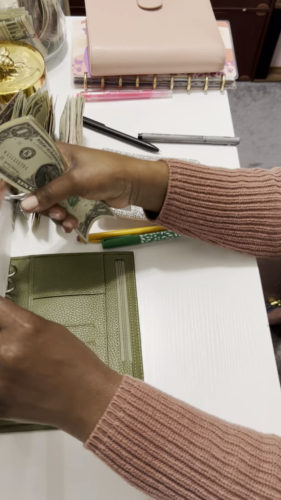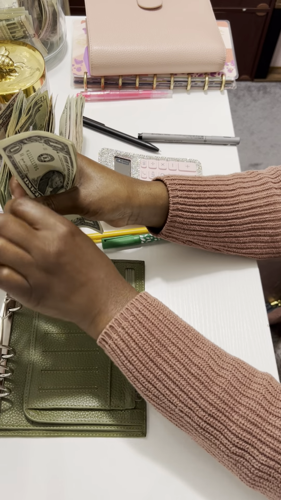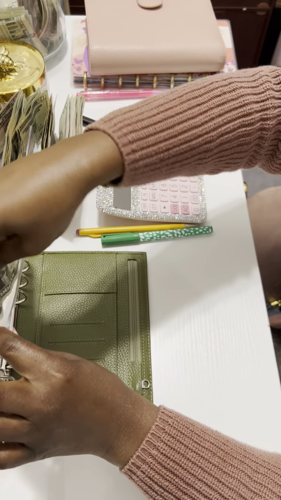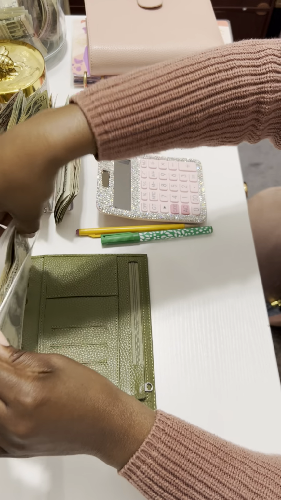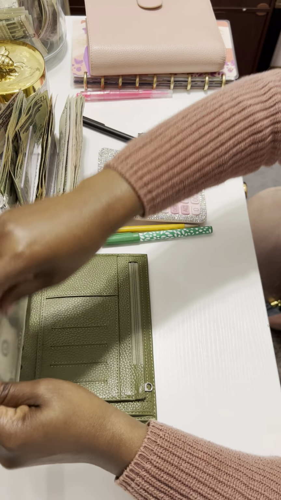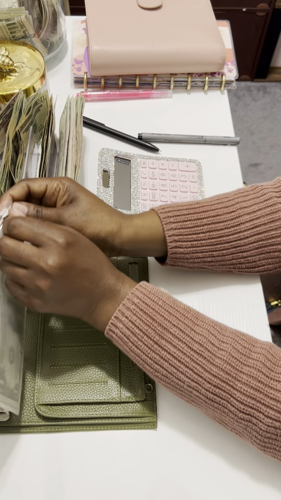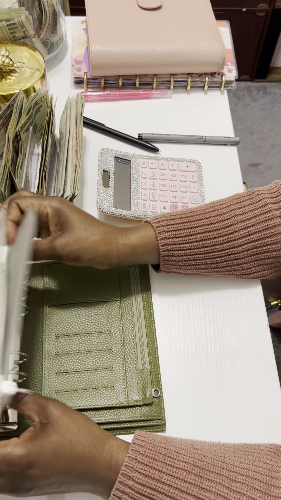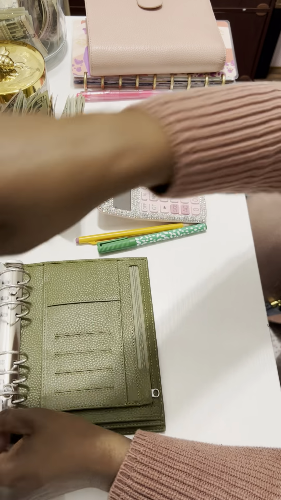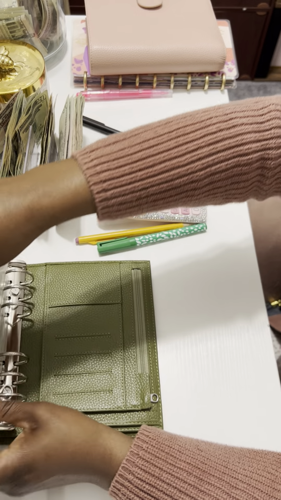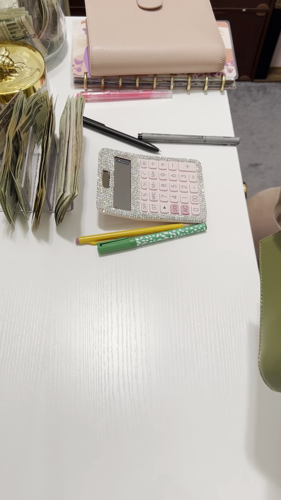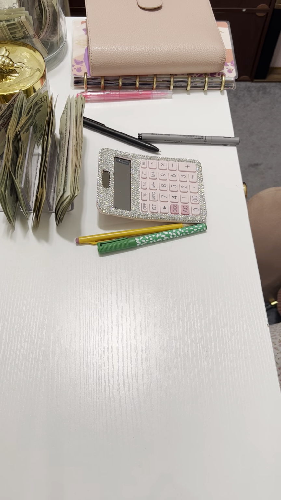So it's just going to go into this envelope right here, which I have an envelope being made that's on its way, and it's going to say Etsy income. And I'm just keeping that there. And once I get my other envelopes, then I will cash stuff that's going to be here. So that's it for my business binder.